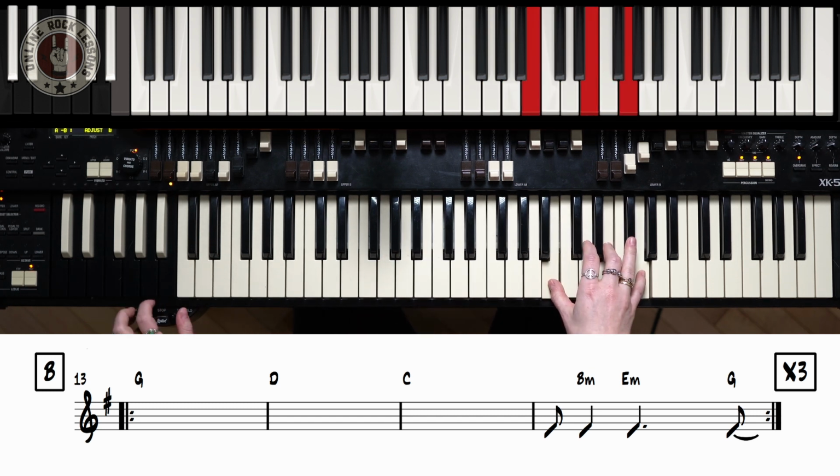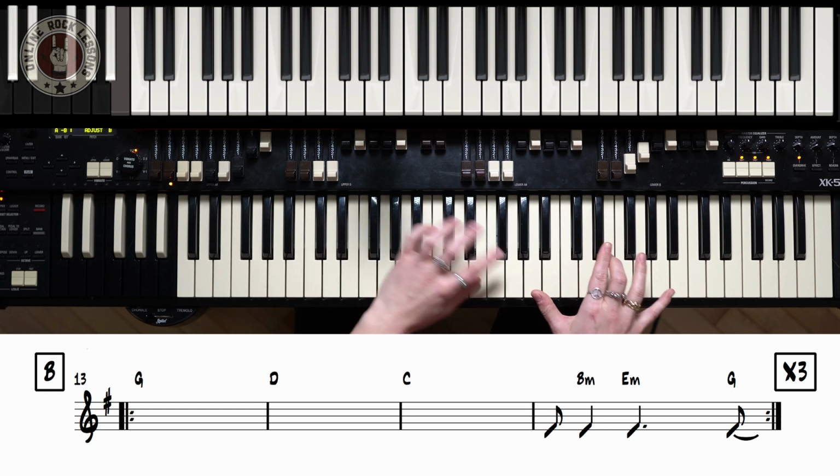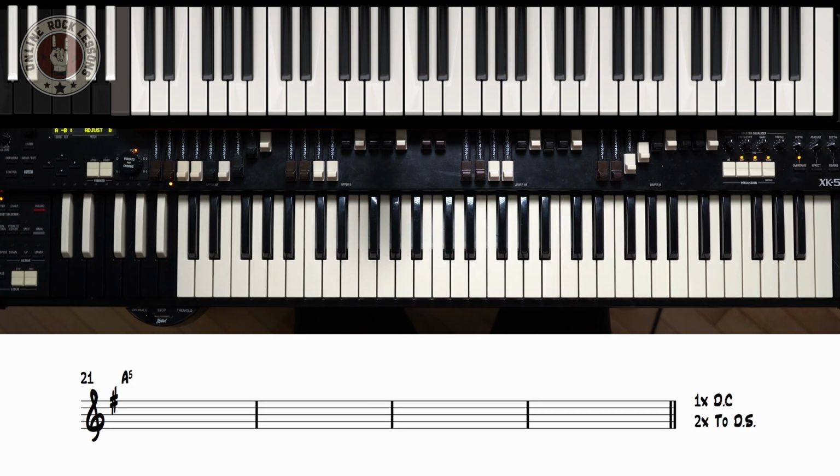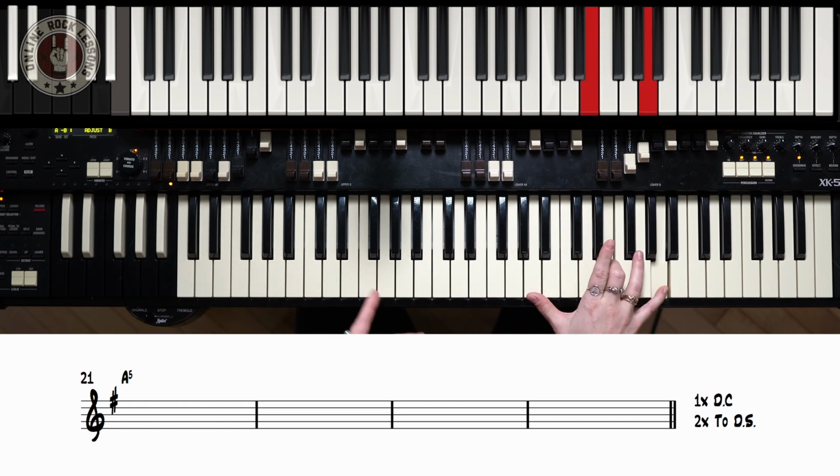And at the end of the chorus, we need to be playing an A5. You can use the Leslie right here. It's a long A5, about 4 bars. So you play this. You can use a grace note here. It's always cool to play.